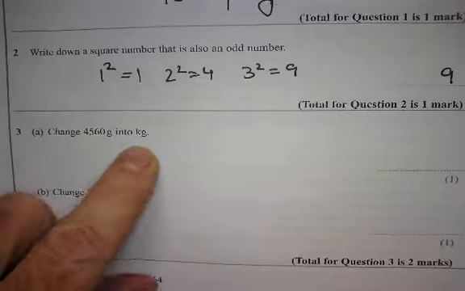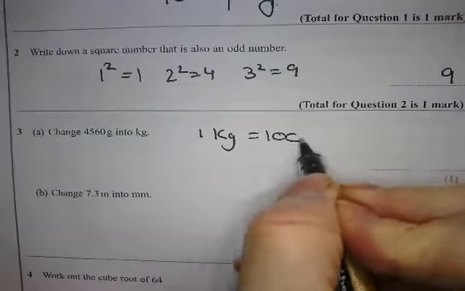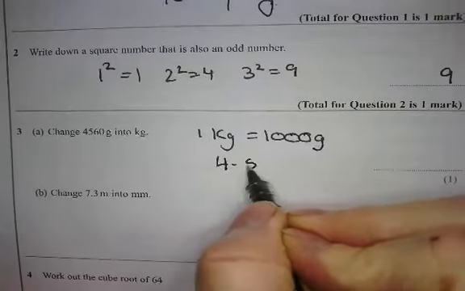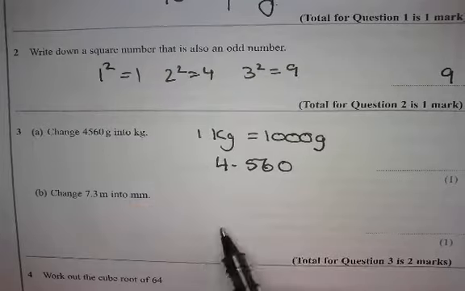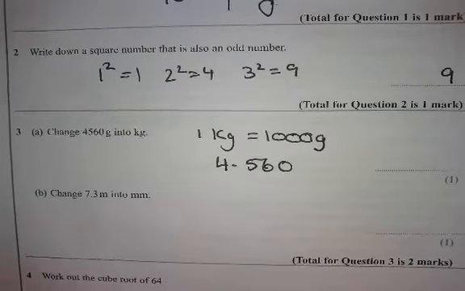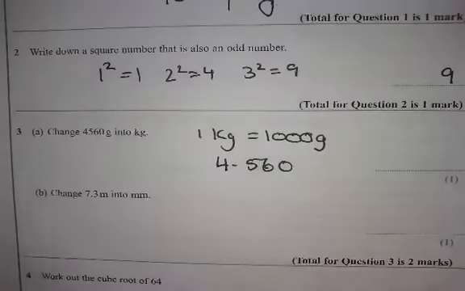Change 4,560 grams into kilograms. 1 kilogram is 1,000 grams. So therefore, that is 4.560 kilograms. Divide that by 1,000. And don't forget, it's a calculator paper, so you're allowed to use your calculator.